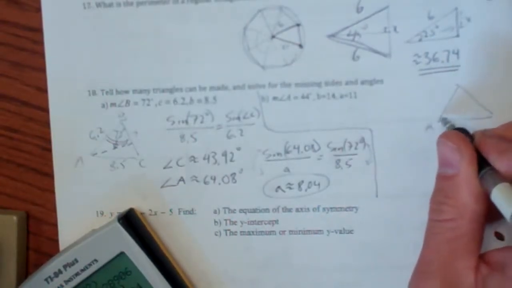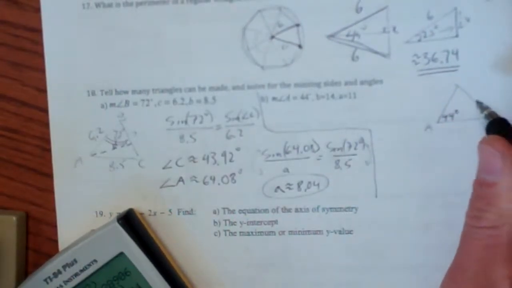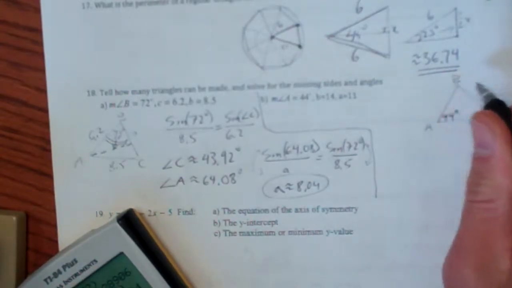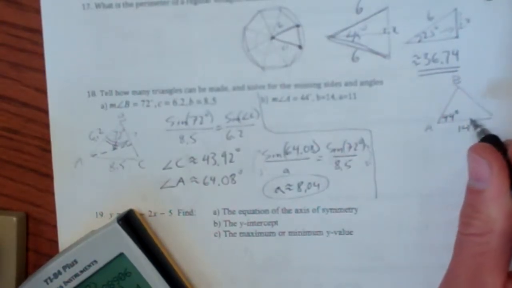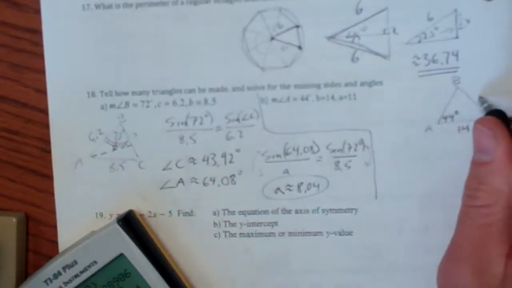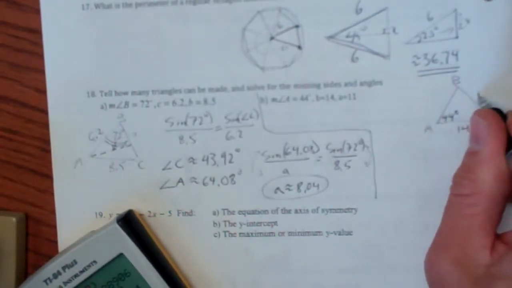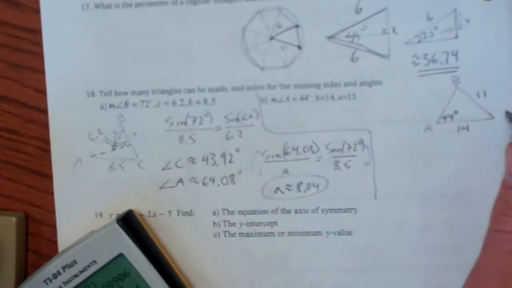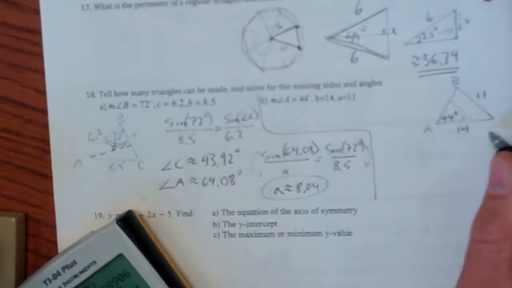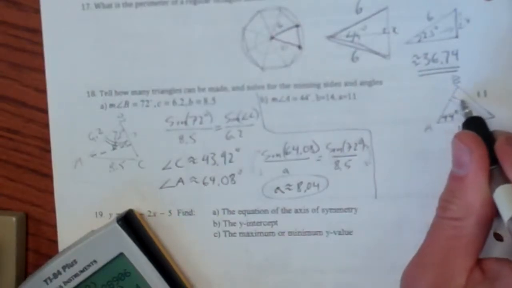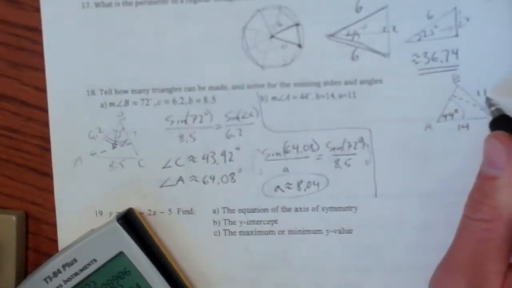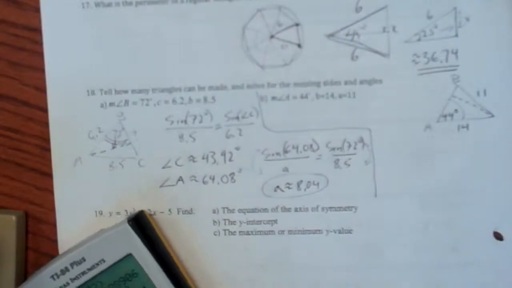If this is A, that's 44 degrees. If this is B, then this is 14. And if this is A, then that opposite side there is 11. Again, I've got an angle right here and then a side and side. So I need to know, is this gap going to be more or less than 11?